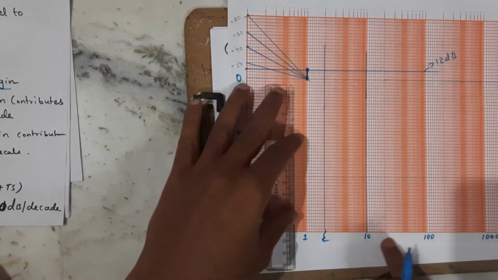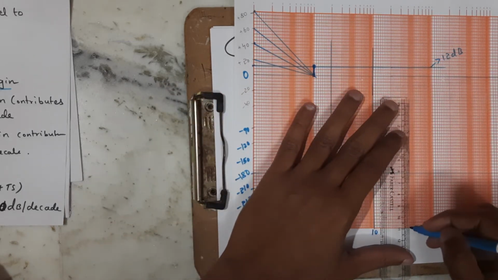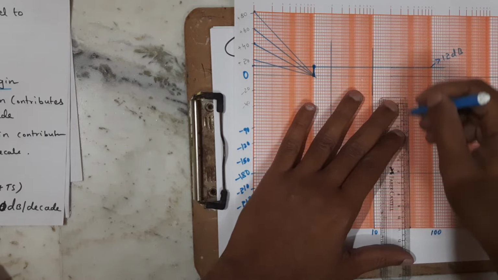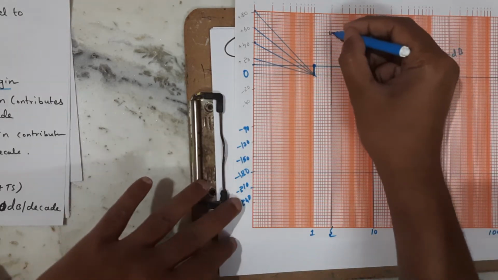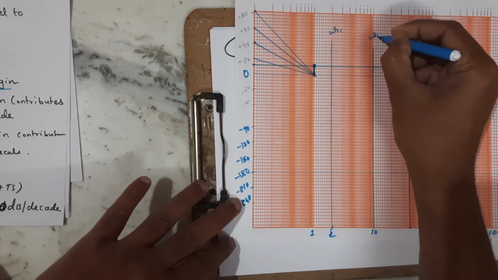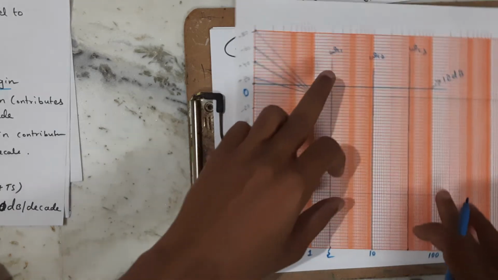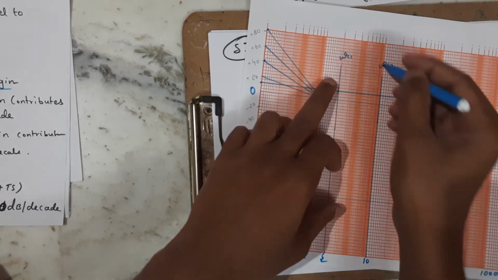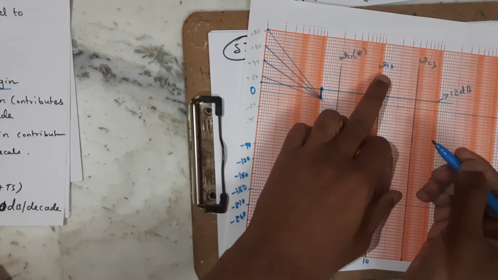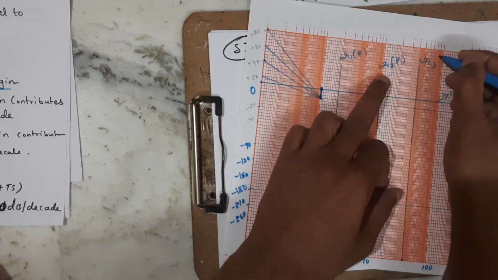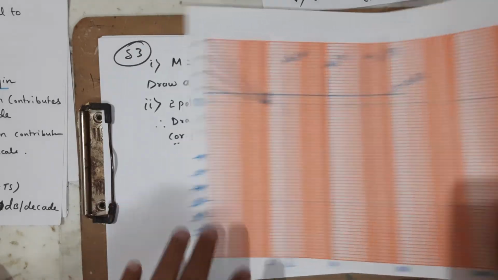Next is corner frequency 3, that is 40. This is omega c3. Omega c1 is due to the simple zero, very much important. The other two are simple poles. This is very much important.